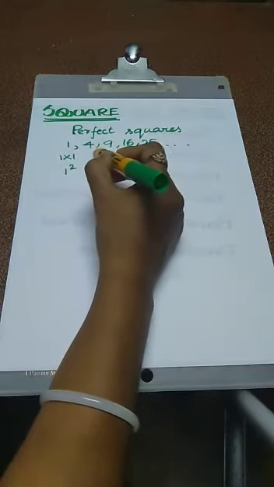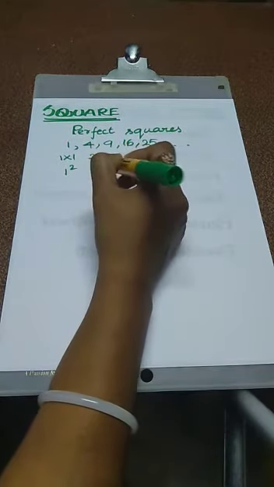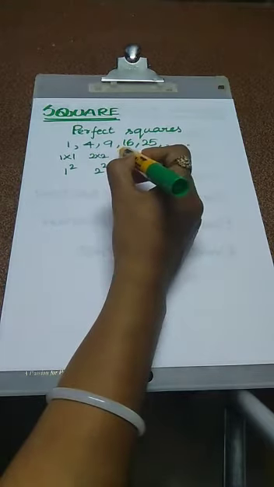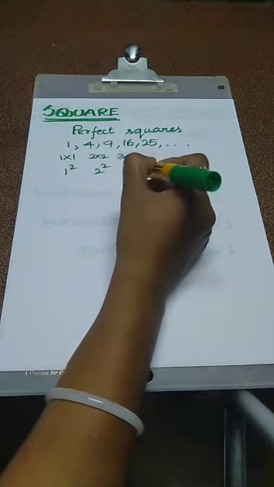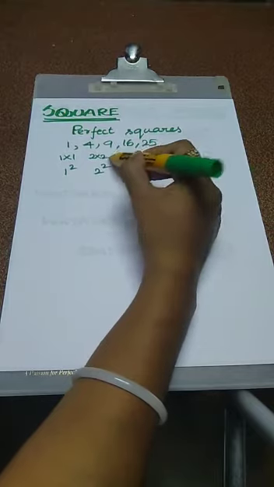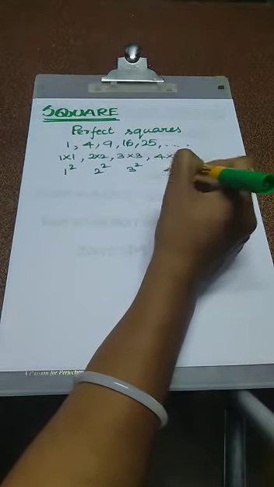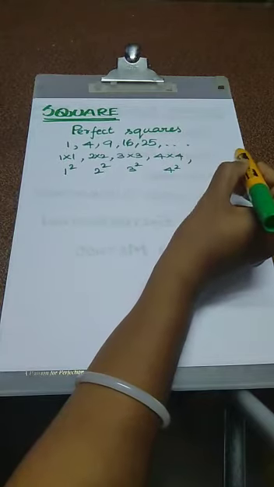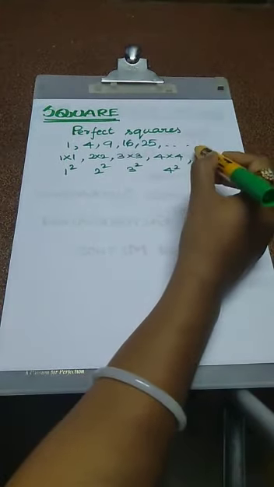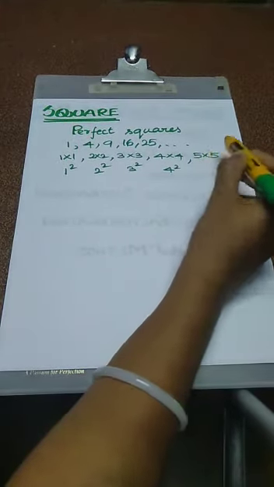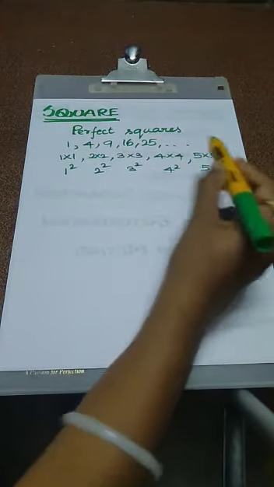The next number is 4. So 2 into 2. That is 2 square. The next value is 9. 3 into 3. That is 3 square. The next number is actually 16. So 4 into 4. 4 square. The next number is 25. Split the value 25. 5 into 5. So the number is actually 5 square.